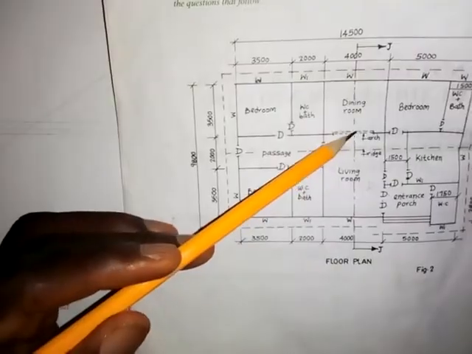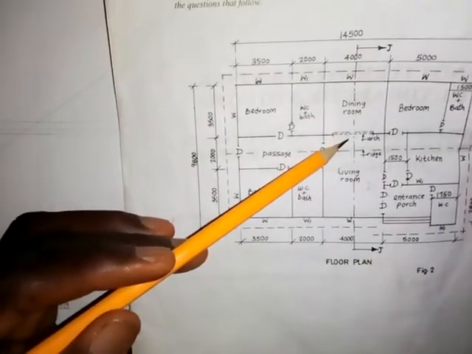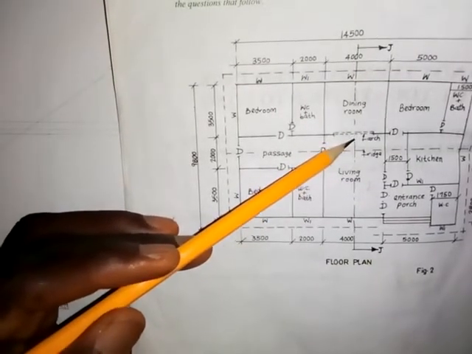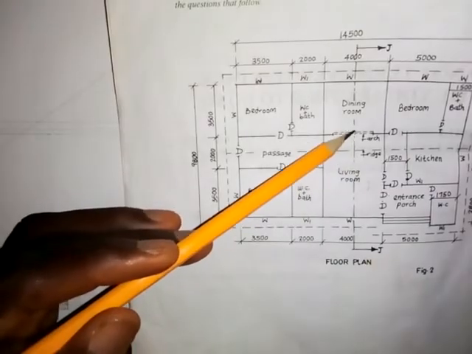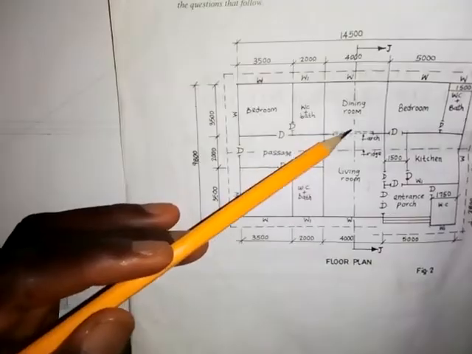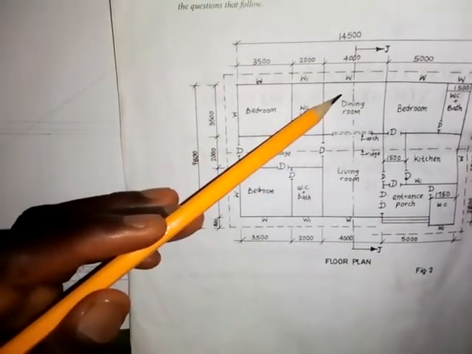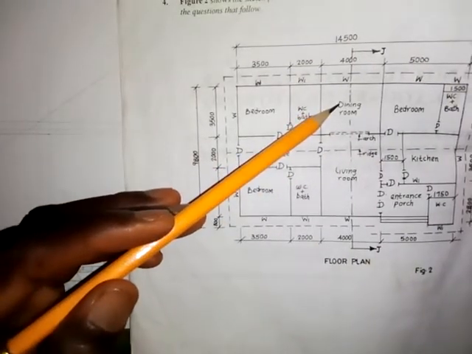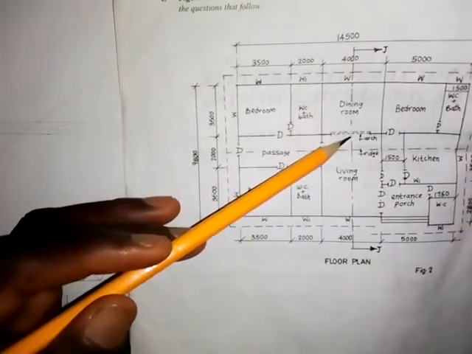That means there is an opening under it. This is an overhead arc, above your head when you are going into the dining room. So it is also like a lintel.